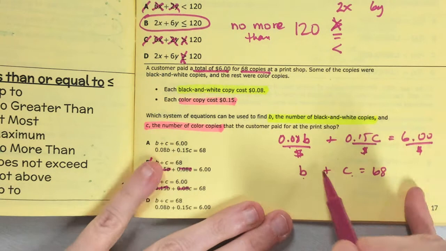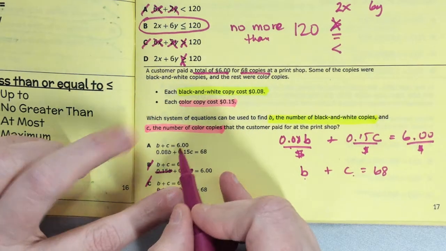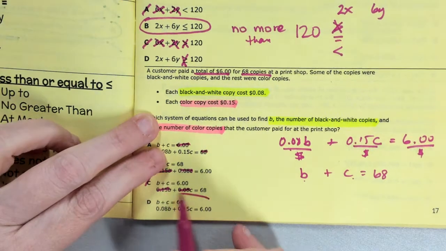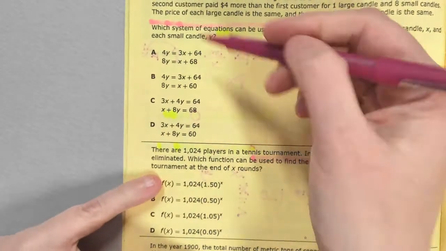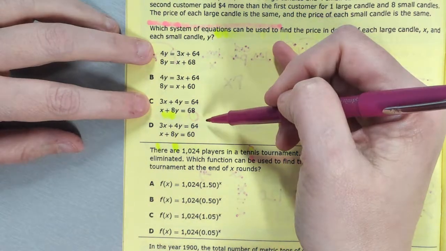So this right here is what I was missing. These are in the wrong place, and that's why the answer is D, okay? This one over here is kind of similar, okay? Again, for this one, I'm going to be doing the same thing.